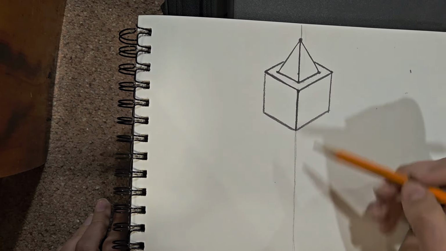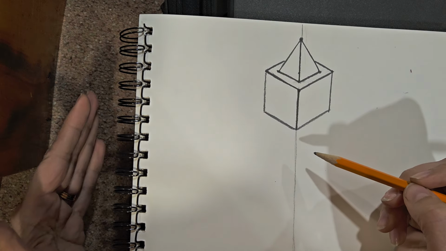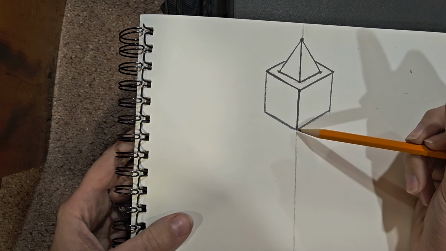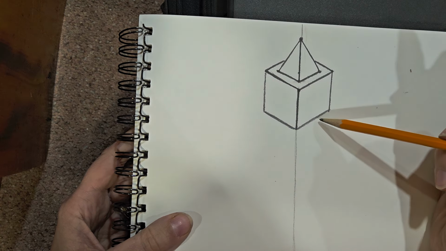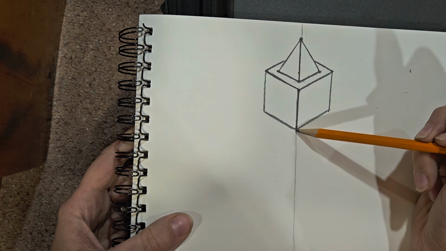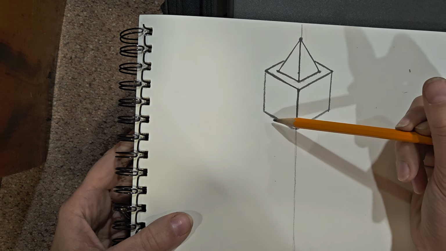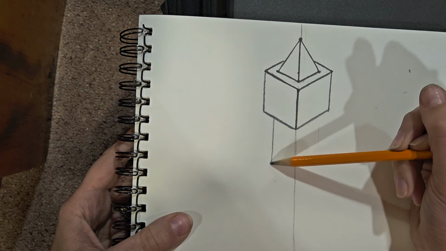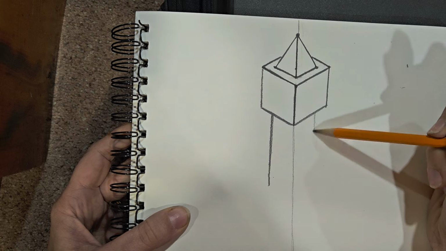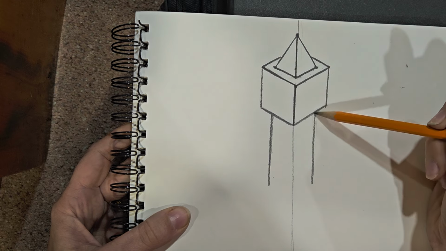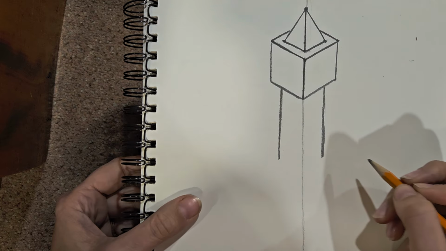Let's put a cylinder under here. So a cylinder isn't going to have any angles. It also won't have a center line. But the two sides of the cylinder need to be equal distance apart from the center line, or it will look not balanced. So if I wanted a long cylinder balanced underneath, it's going to be the same distance from that center line.